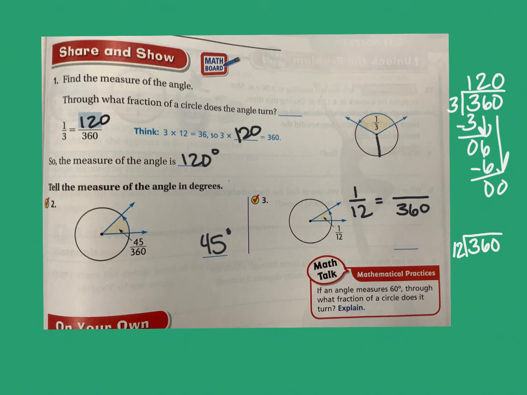12 times 2 is 24. 12 times 3 is 36. And 12 times nothing gives me 0. I need to get that 0 though. So 30 is the answer I'm using. So we multiplied by 30 to the denominator, so we must multiply by 30 to the numerator. 30 is our answer, 30 degrees.